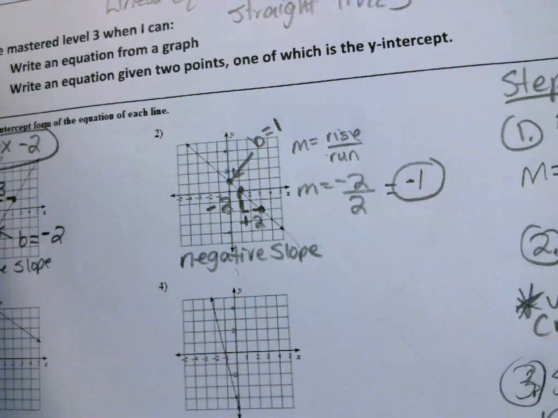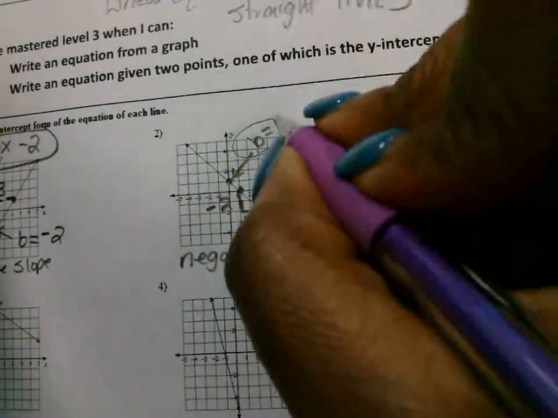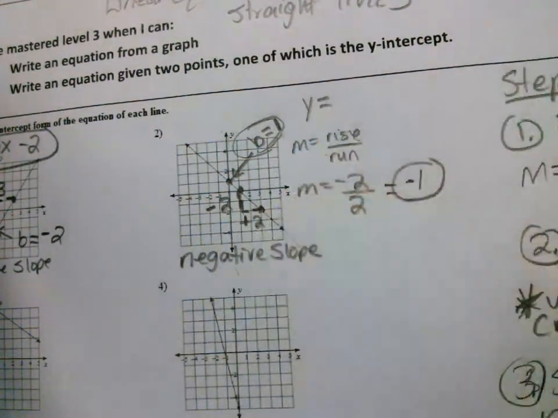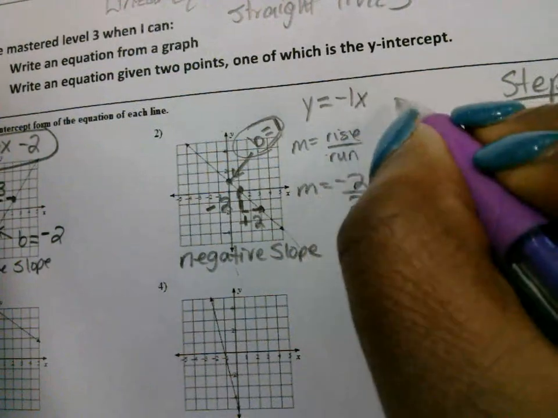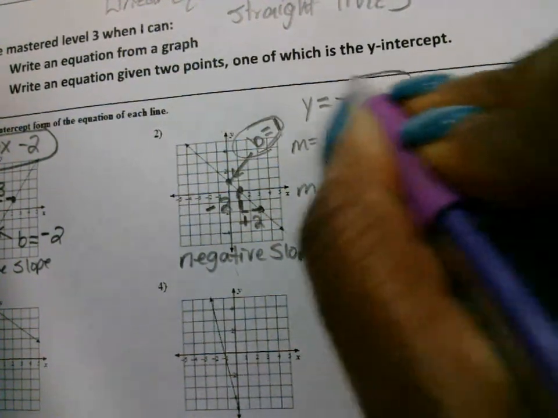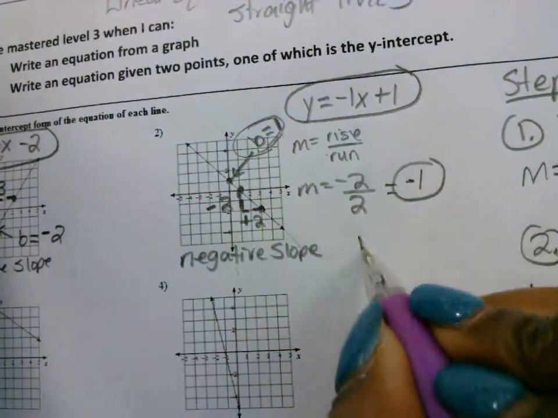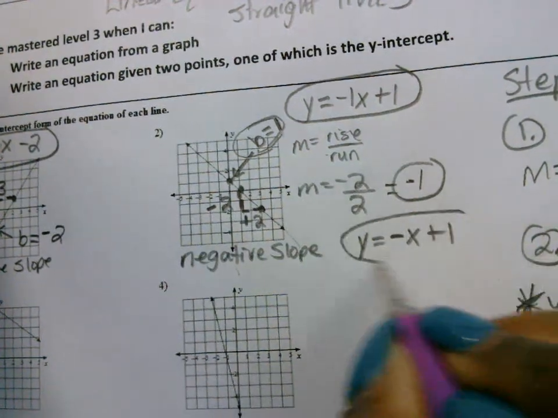So how do I then write this as an equation? I got M and I got B. Y equals -1 x plus 1. Very good. And you could also say y is equal to -x plus 1. You could do that too.